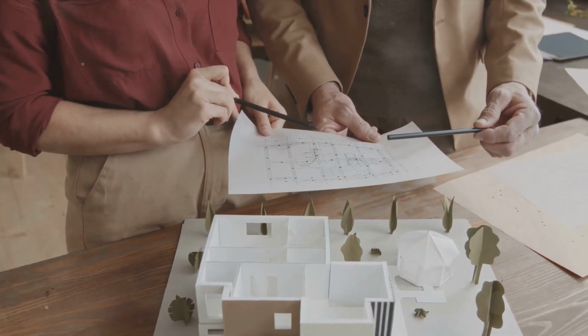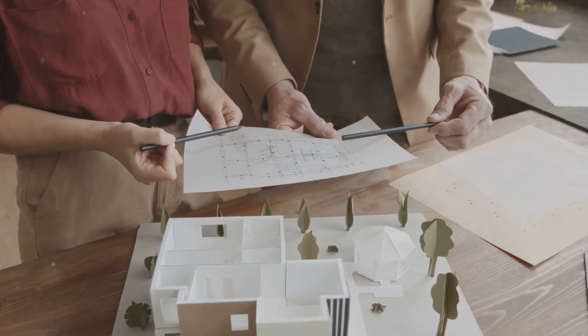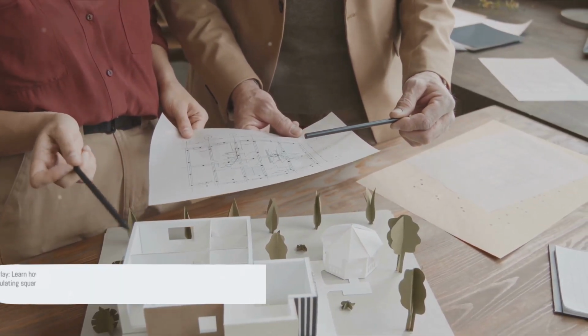For more complex shapes, you may need to break down your space into smaller, easier-to-handle sections and add up their square footage. Our comprehensive guide explains how to handle these with ease, ensuring you never miss a beat.